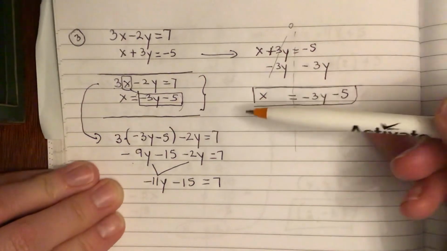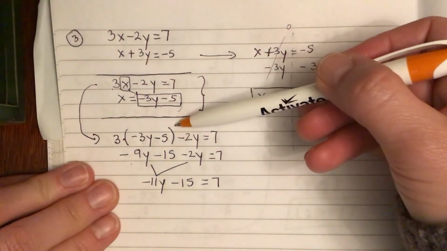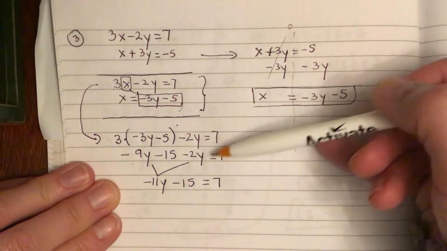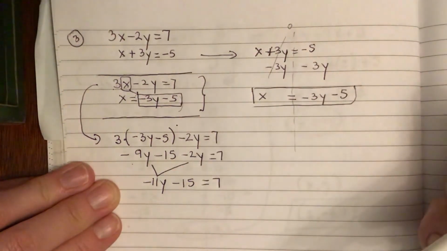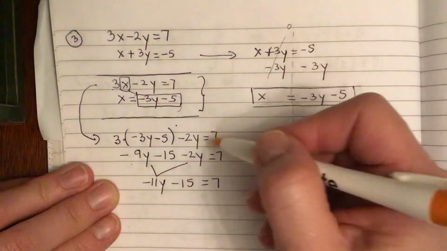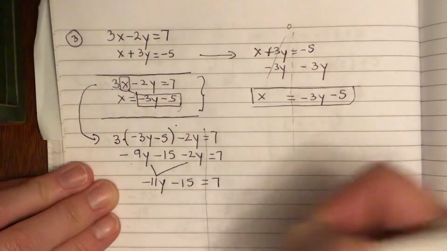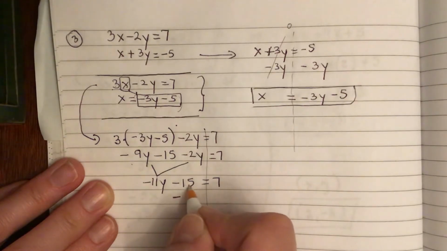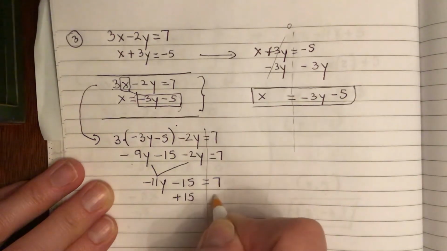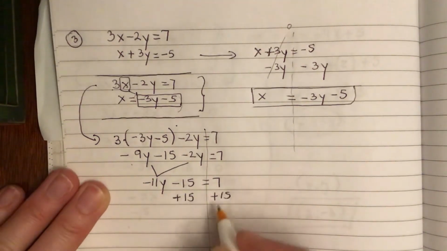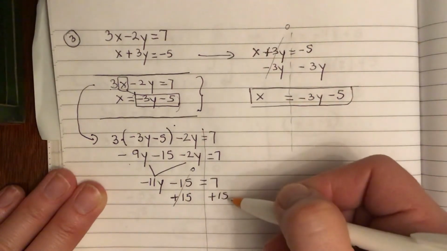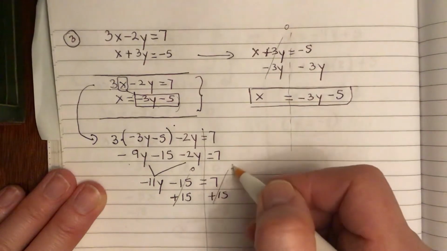So this looks promising because now I lost parentheses. And then I combine like terms, so I'm down to 3 terms. And I can keep this line going to keep left and right in order. And I can do my inverse. Instead of negative 15, I'm going to add 15 to simplify it. So this is going to turn into 0. And 7 plus 15, that's 22.